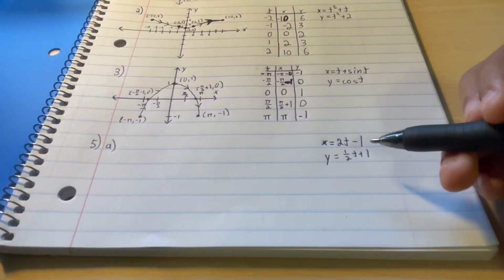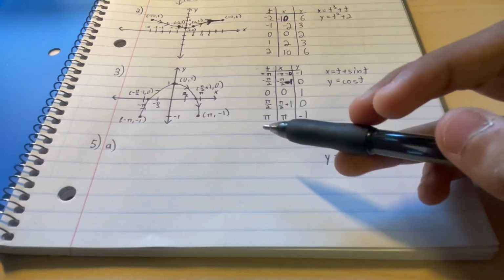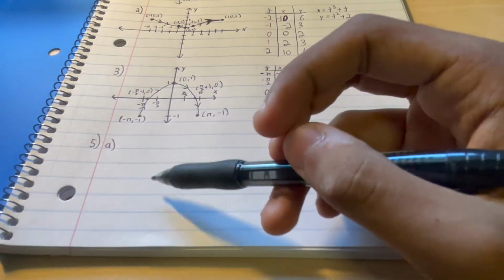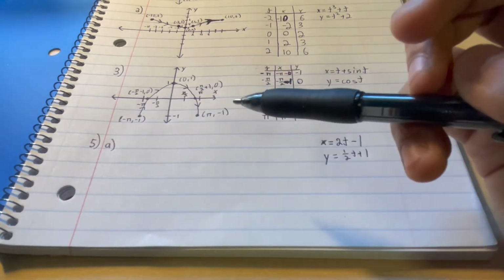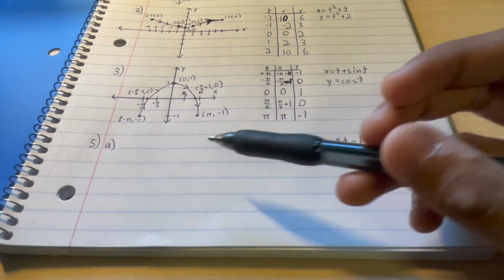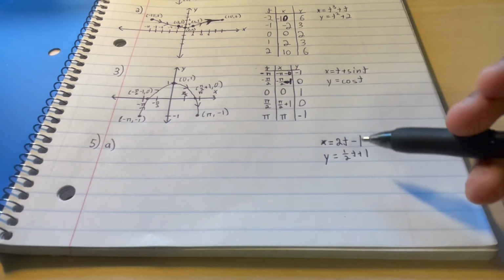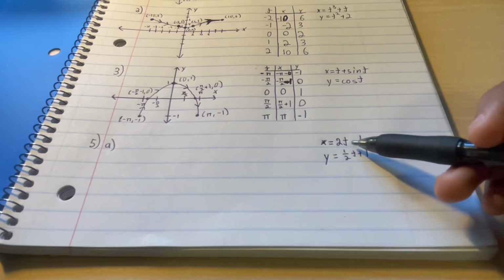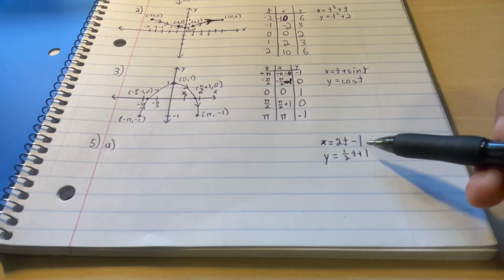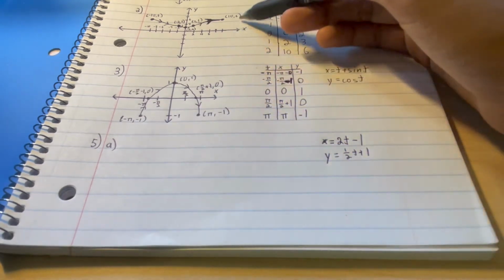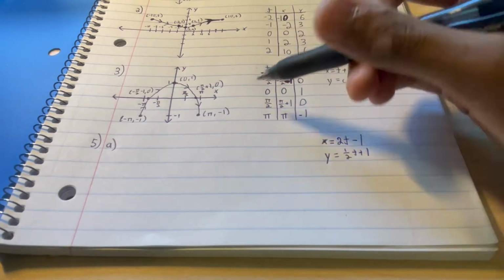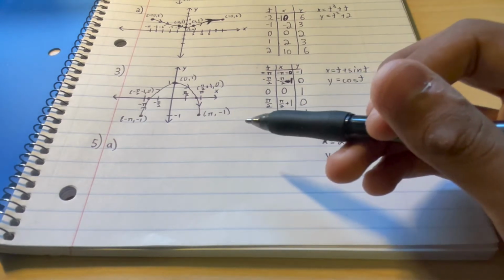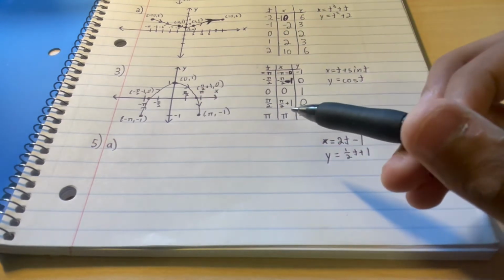Now let's go through the actual thought process behind one of the questions. I'm skipping number 4 to go to number 5, because number 5 actually has 2 parts to the question, and therefore it would be a lot more interesting to go over this one than number 4. So we have these two equations, x equals 2t minus 1 and y equals 1/2 times t plus 1. In part A, we do exactly what we did for the first 3 questions, which is to graph what the curve would look like, and to indicate with an arrow the direction in which the curve is going.